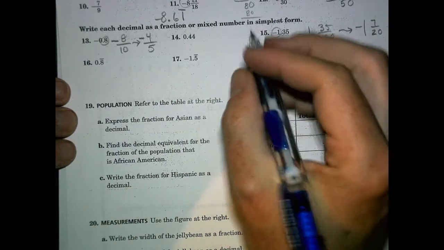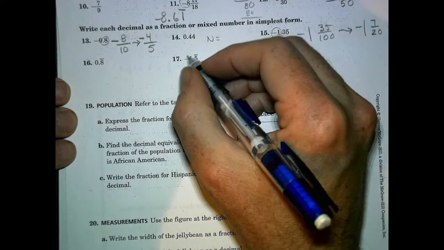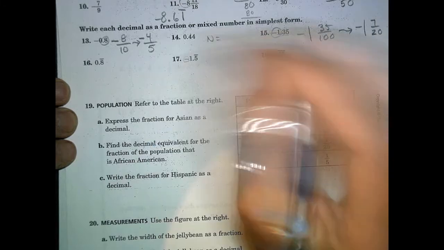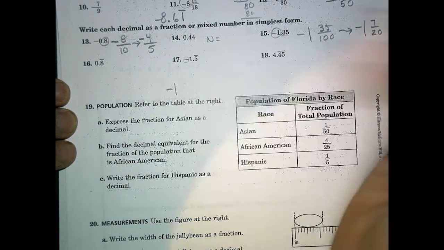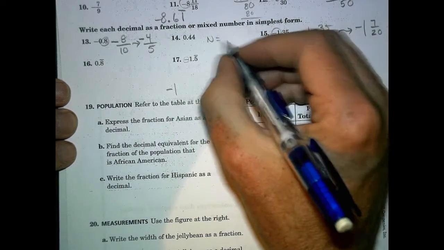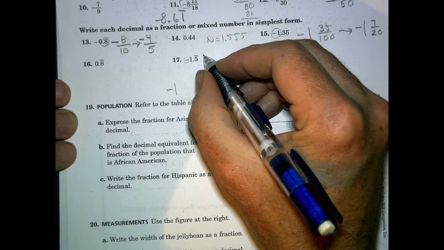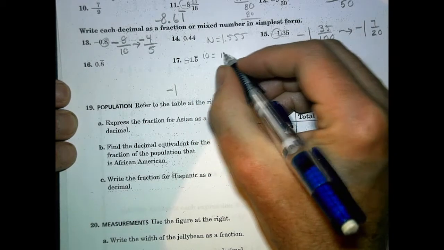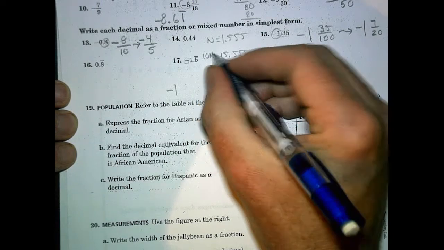Number 17 is one of those kind of different ones, right? So we're going to say that n equals, and for now I'm not going to worry about the negative. Don't worry about it until the solution. I know the solution is going to be -1 something, right? So I'll worry about that later. So n is going to equal 1.555. So we're going to say that 10n equals 15.555. Oops, forgot my n there.